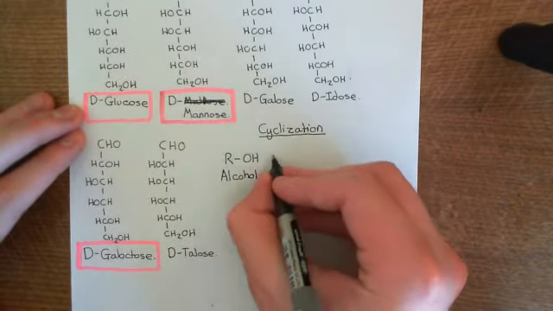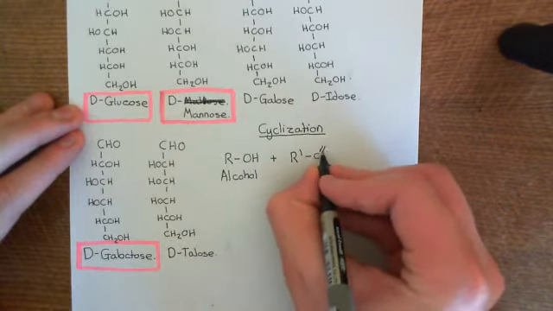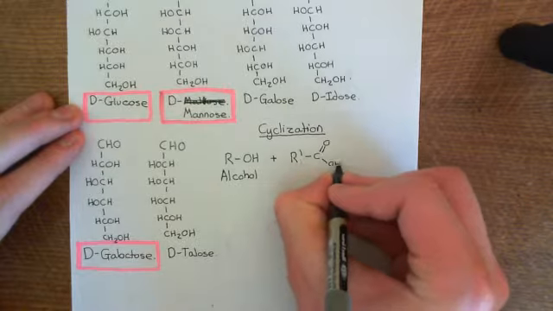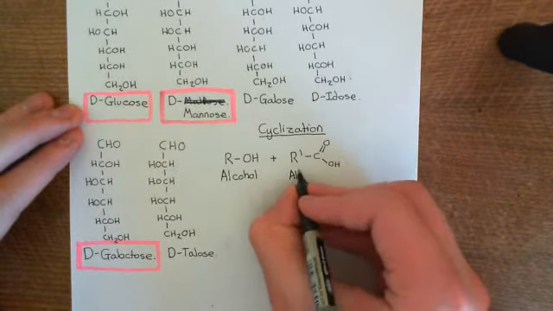Okay, and we're going to add on an aldehyde. So here is our aldehyde. So this is the aldehyde group, and again, R prime just denotes some other arbitrary group. So this is the aldehyde.